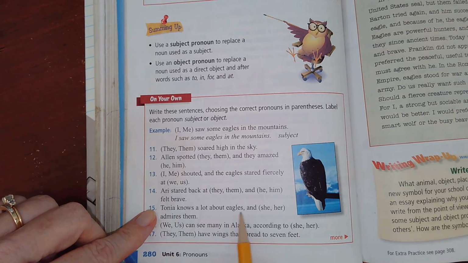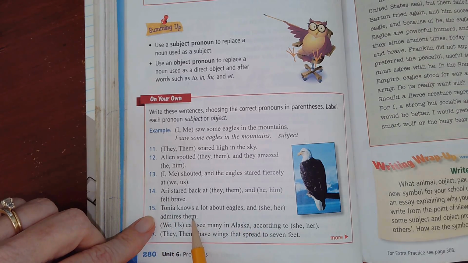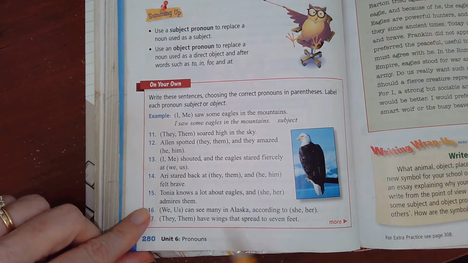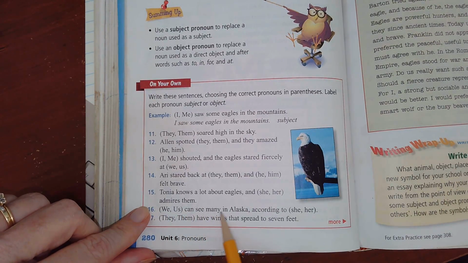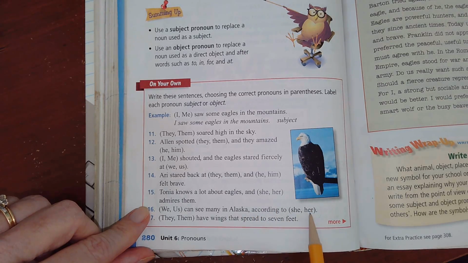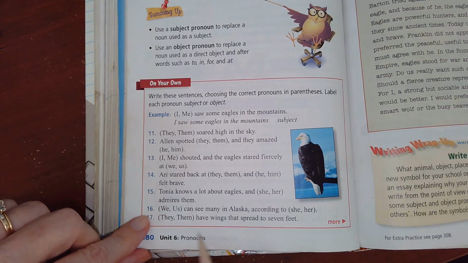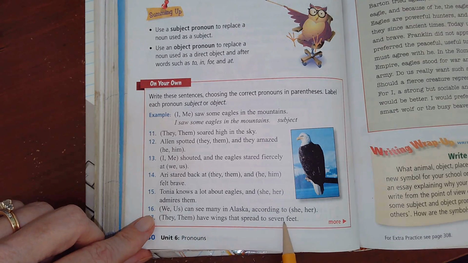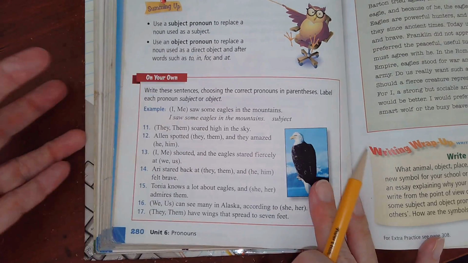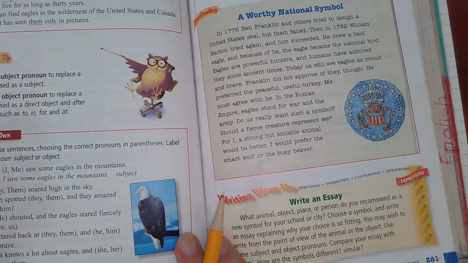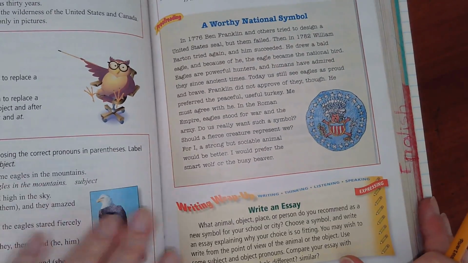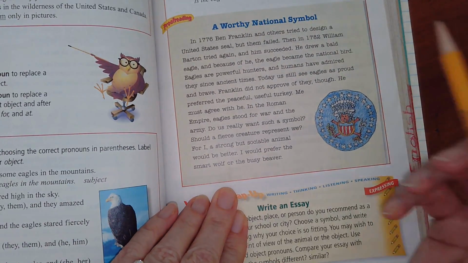Tanya knows a lot about eagles and she admires them. Again, compound, she is the subject of the second part. We, subject, can see many in Alaska. According to her, prepositional phrase, her is the object of the preposition. They have wings that spread to 7 feet. That's the subject. All right, let's look in our book here and see if we can find our incorrect pronouns.